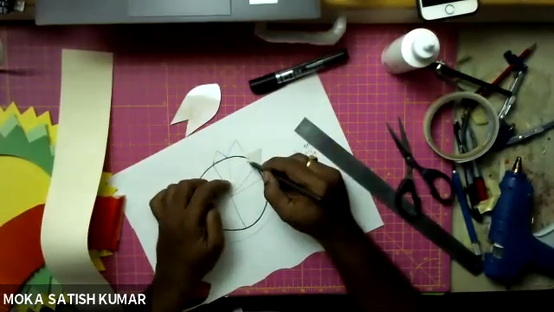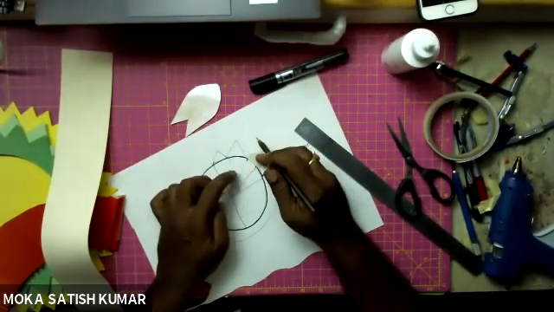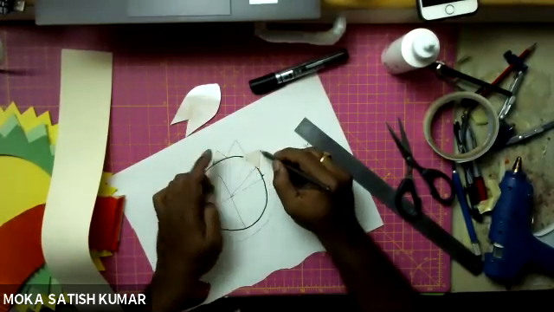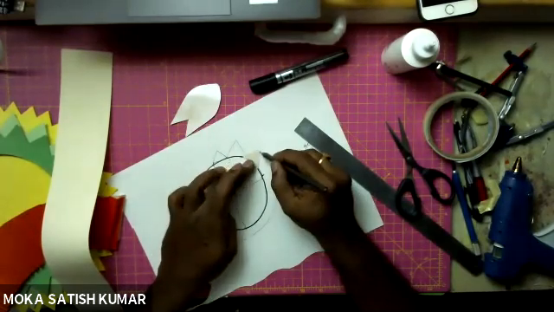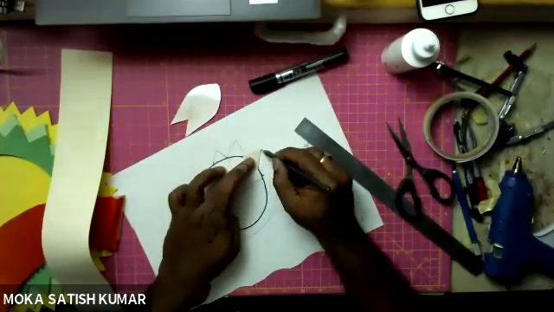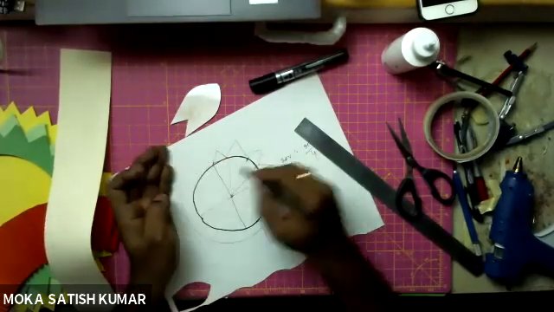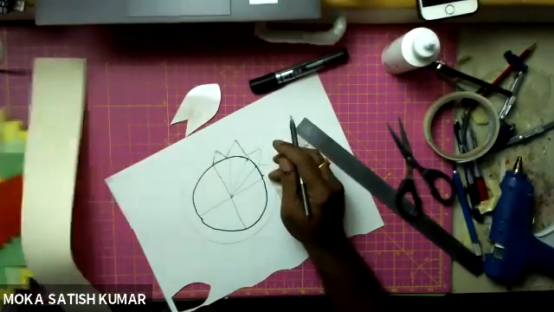Now again you move that. Every partition is already there. In that partition you have to keep the design, and the point should be equivalent to the center point. It will give the exact position. You can design like this. After designing, you can cut directly on the triangles, the same thing we did now.